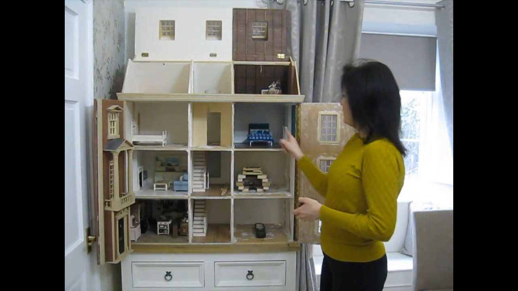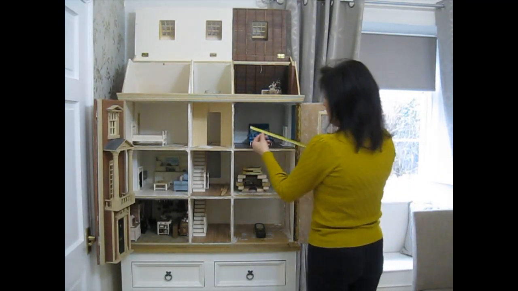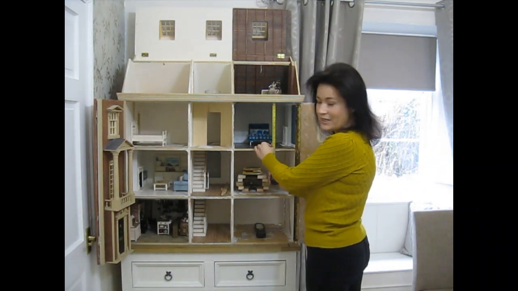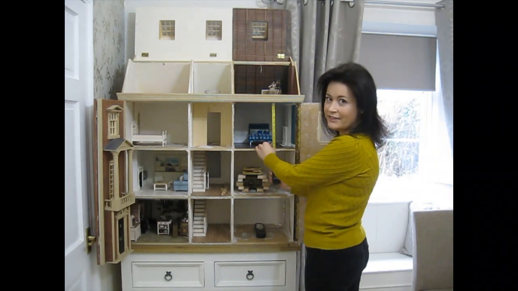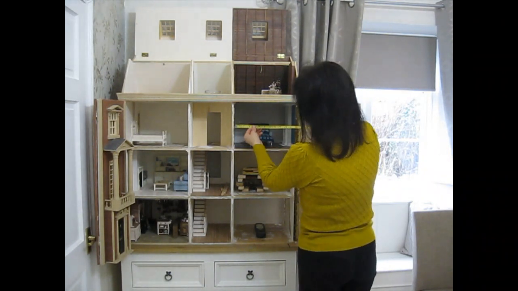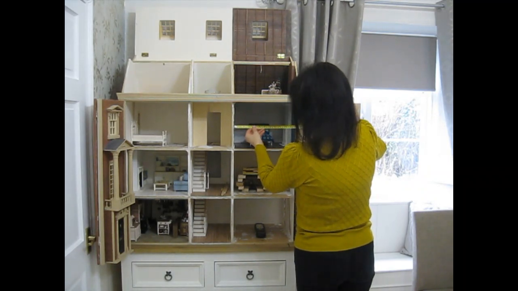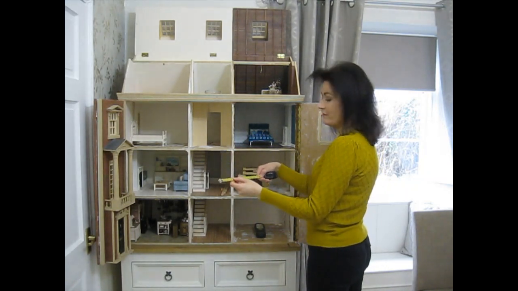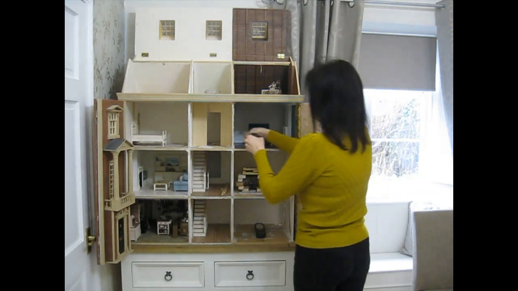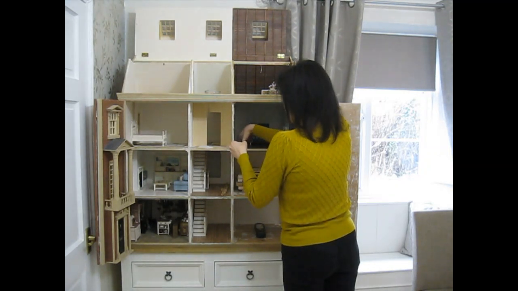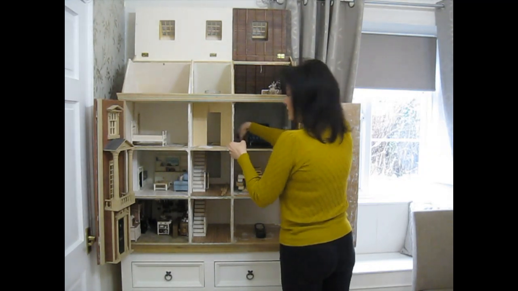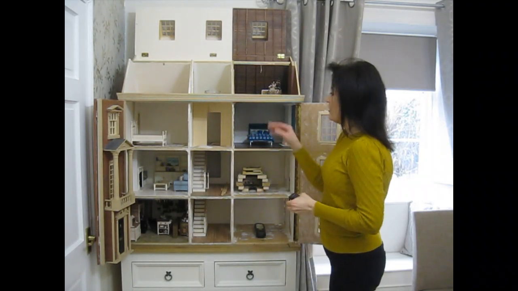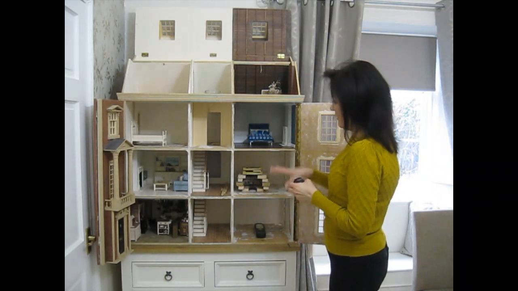So I'll give you the measurements of the main rooms, and they are 237 millimetres high, and that's 9 inches, by 305 millimetres wide, which is a foot, so 12 inches, and the depth is 380 millimetres, and that is 15 inches. So all of those outside rooms are the same.